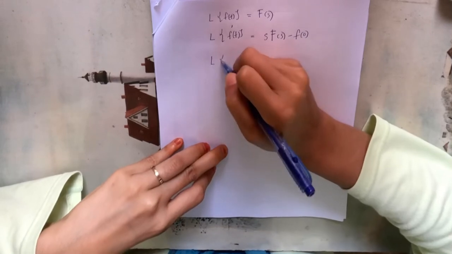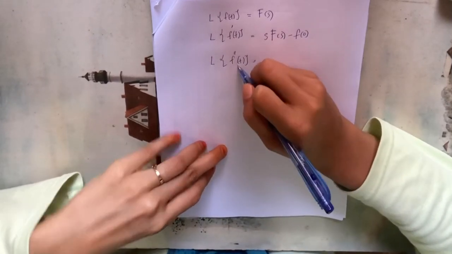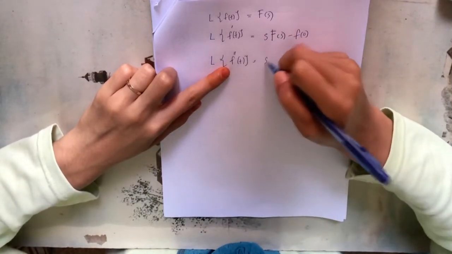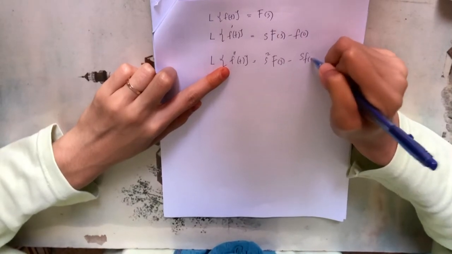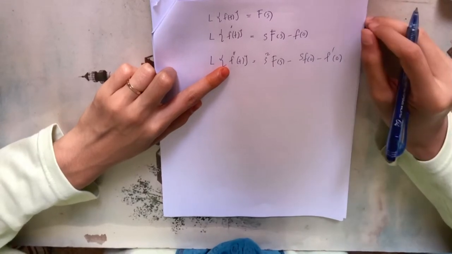The Laplace transform for f double prime, the second derivative, is given by s squared F(s) minus s f(0) minus f prime 0.